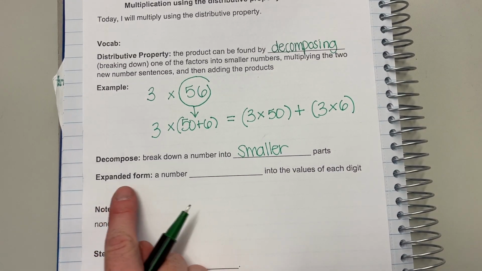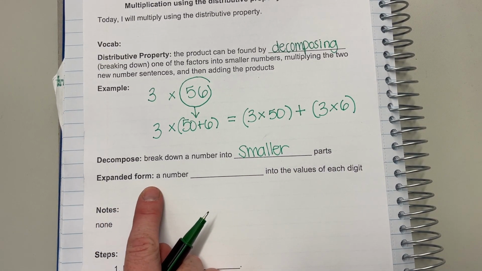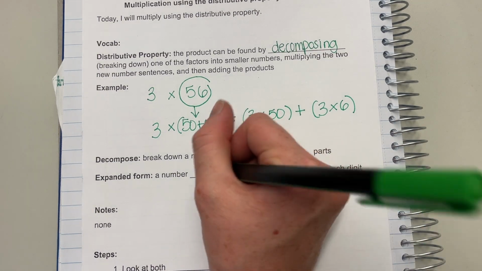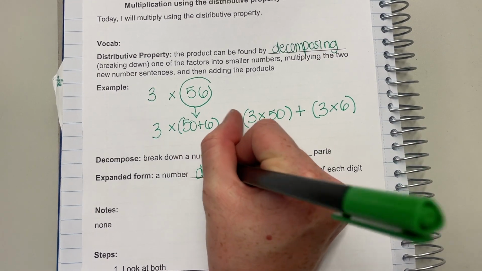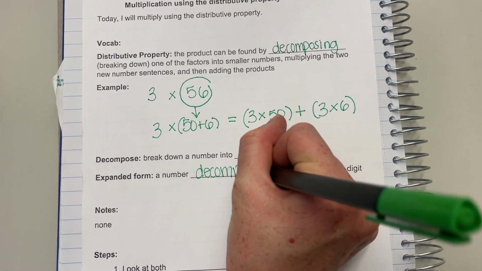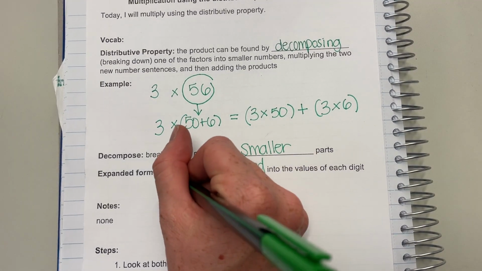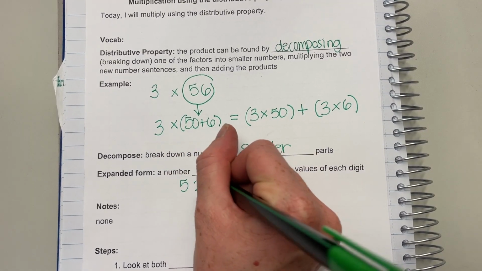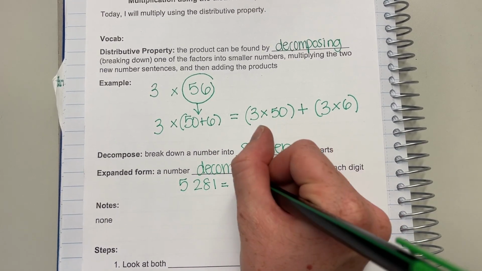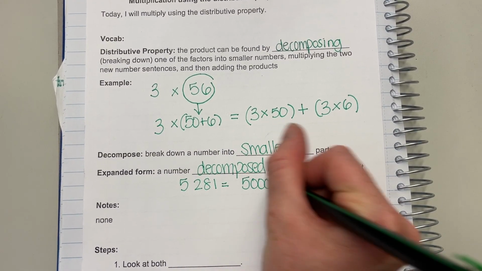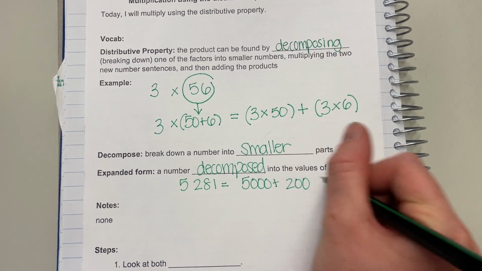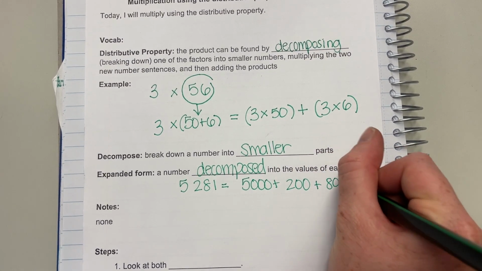For expanded form, that is a review from Unit 1. It is a number decomposed into the values of each digit. So for example, if I have 5,281, this would equal 5,000 plus 200 plus 80 plus 1.